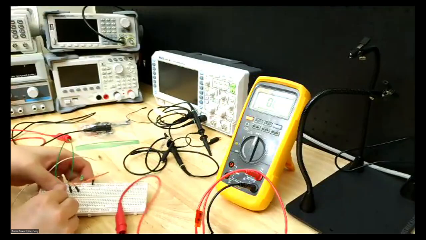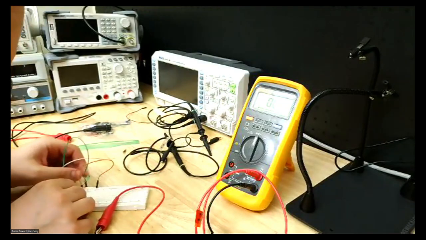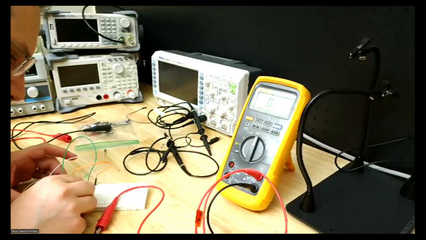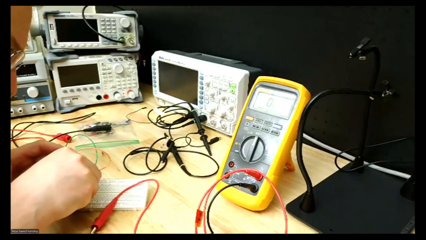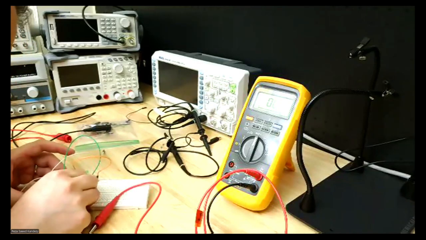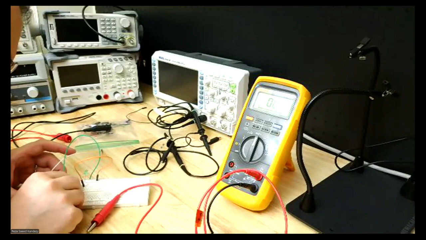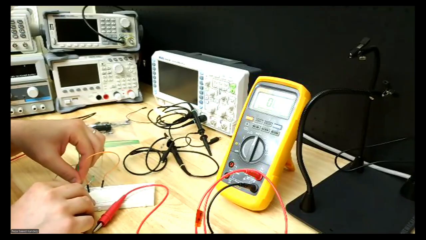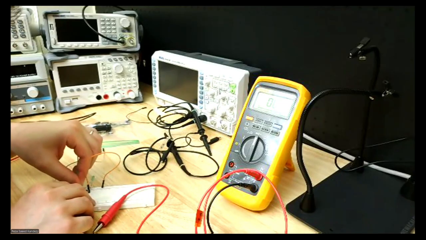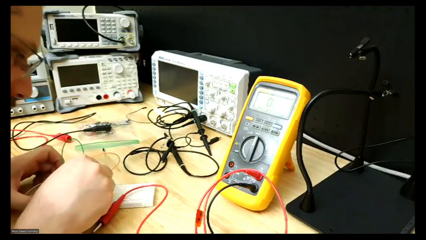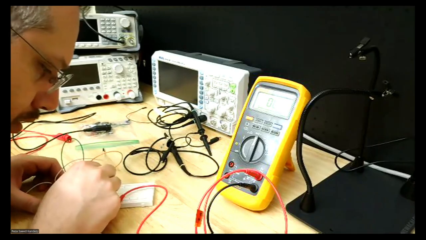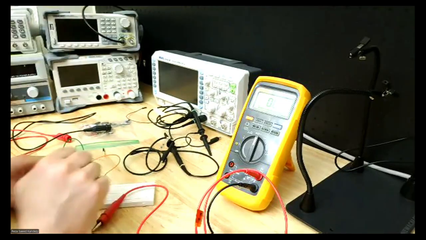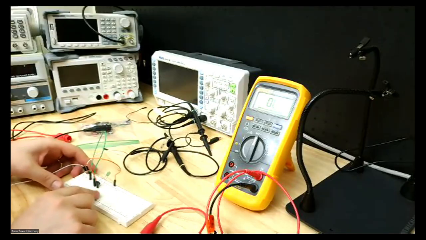That was here. The middle one was connected to the LED, and the right one is in series with my, let's make it a little bit more accessible. But now my circuit is all the way through.